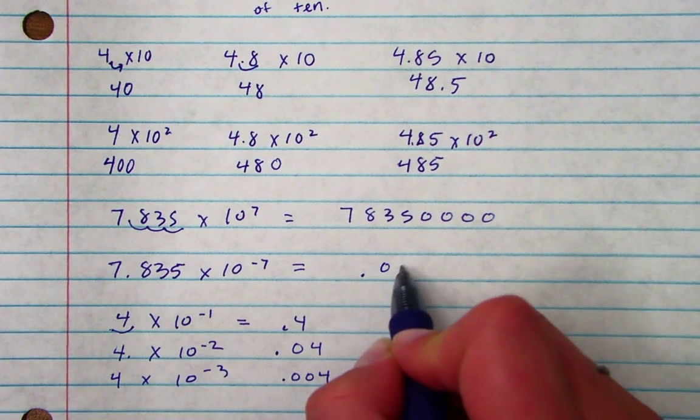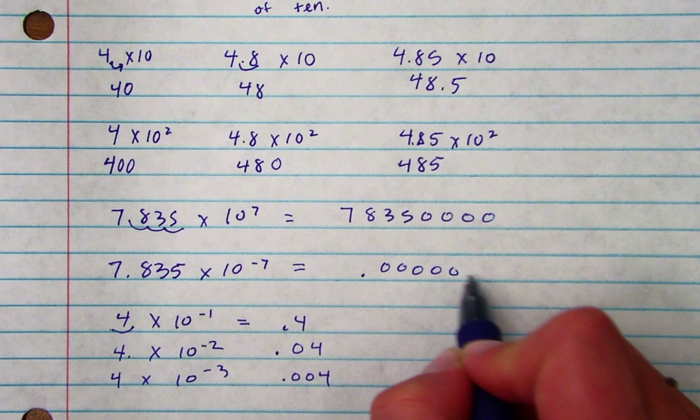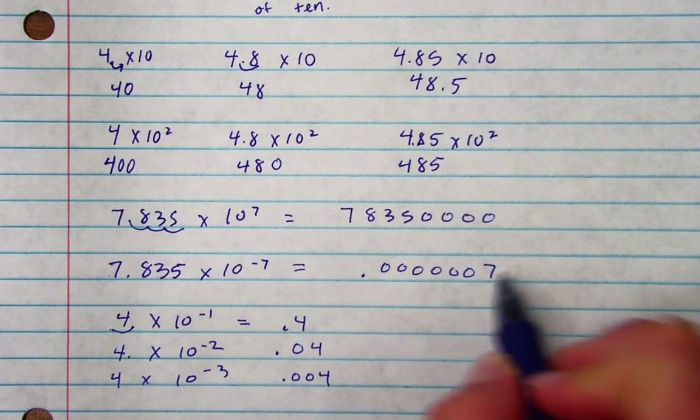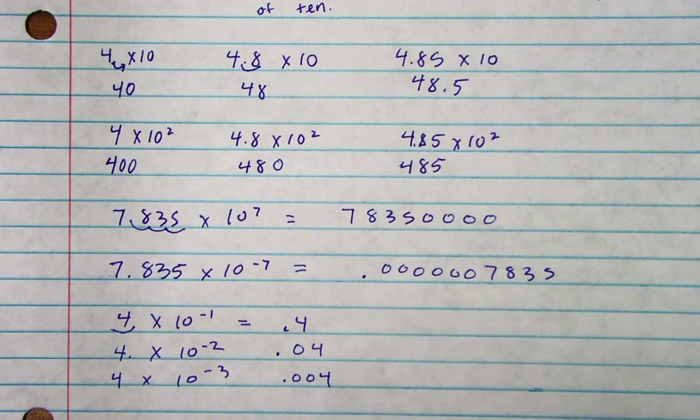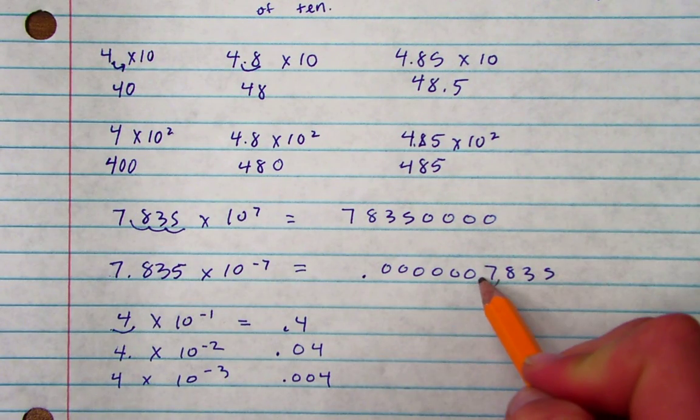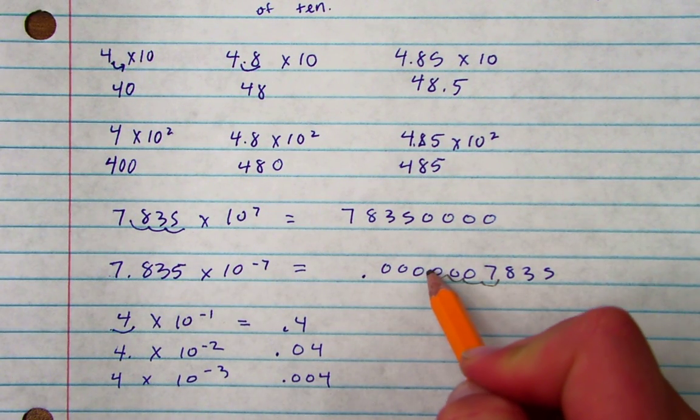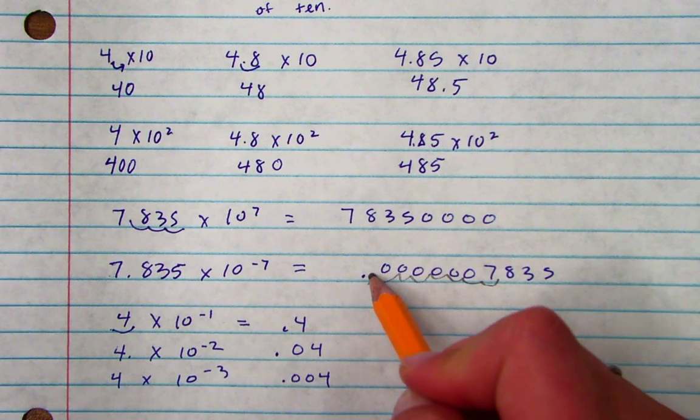So back to this example here, we would move it over 7 places. So 0.1, 2, 3, 4, 5, 6. Here's our 7, 8, 3, 5. We moved it from here, we moved it over 1, 2, 3, 4, 5, 6, 7 places over.